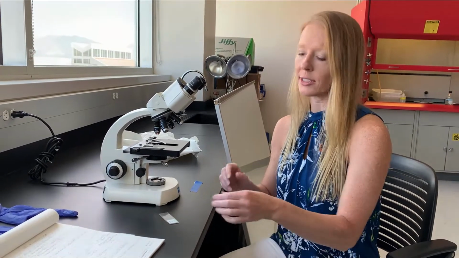Okay, hi. I'm going to show you today how to set up Kohler Illumination on the microscope. We want to always start by setting up Kohler Illumination. This gives us the optimal brightness as well as contrast on a microscope.